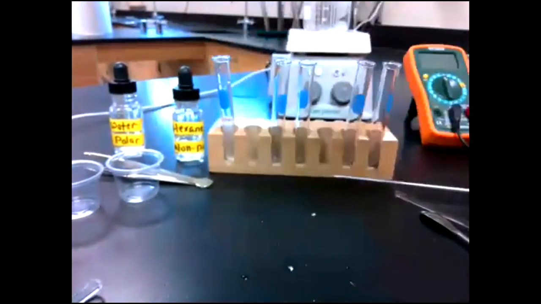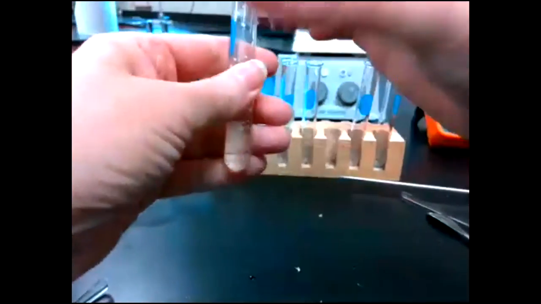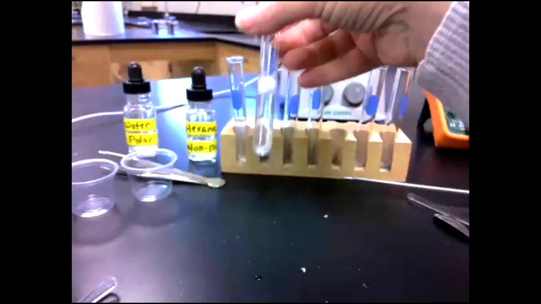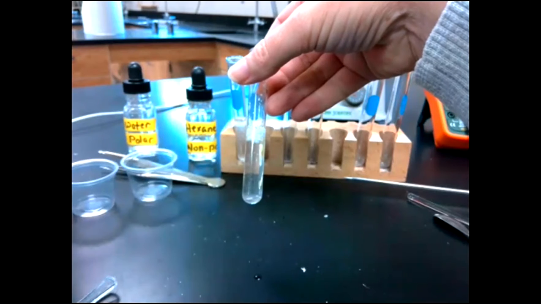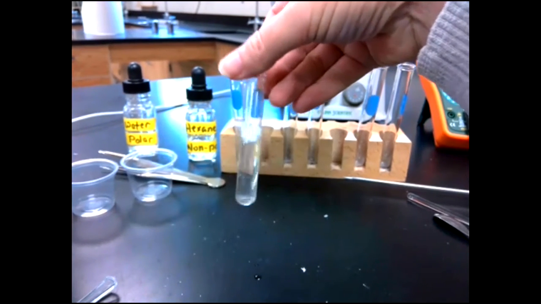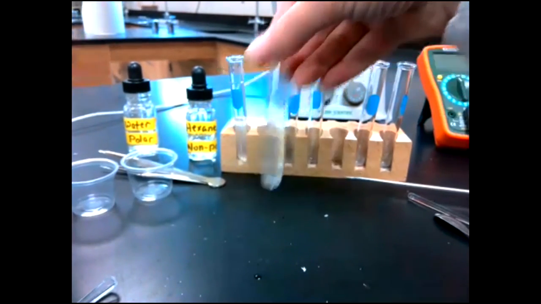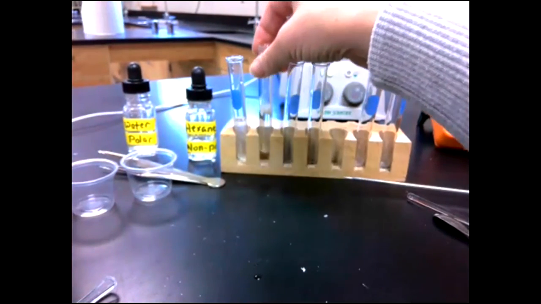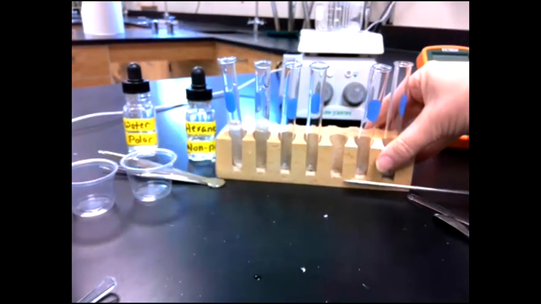And again, I'll shake it. It does not dissolve. I'm not going to hold you in suspense. I could shake it all day and it would never dissolve. So it's going to just sit there, and we're going to come back and look at these later.